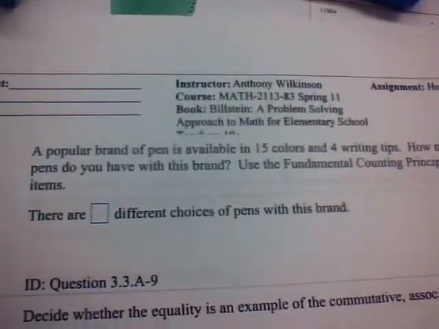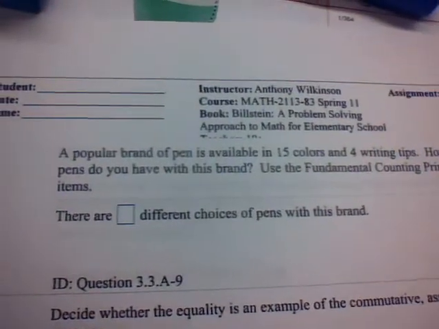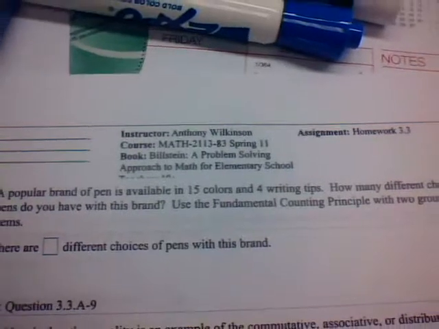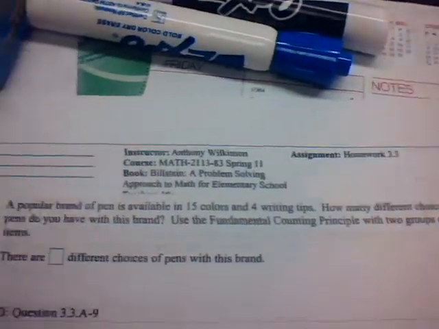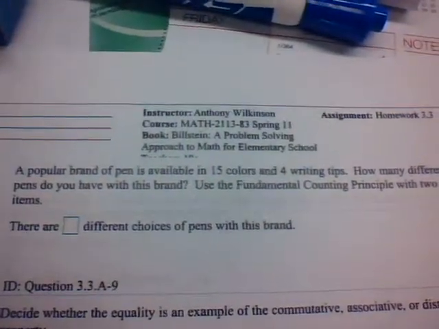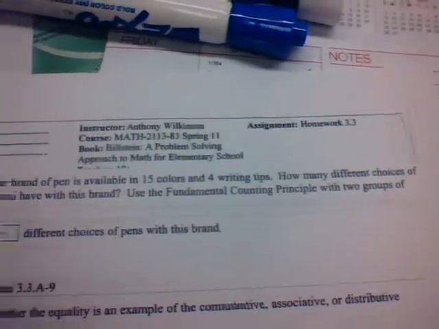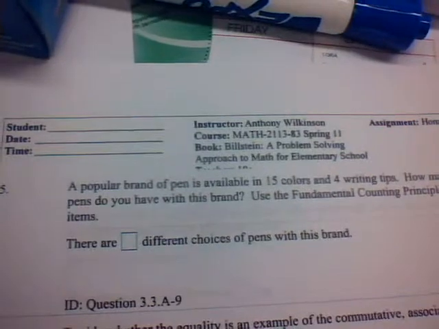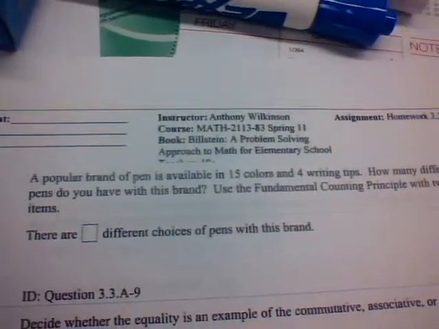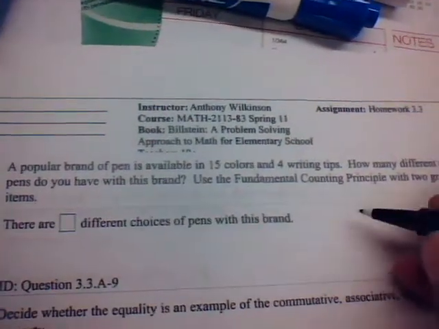Okay, problem number 5. A popular brand of pen is available in 15 colors and 4 writing tips. How many different choices of pens do you have with this brand? And they tell you to use the fundamental counting principle with 2 groups of items. And in this case here, we have 15 colors, 4 writing tips.